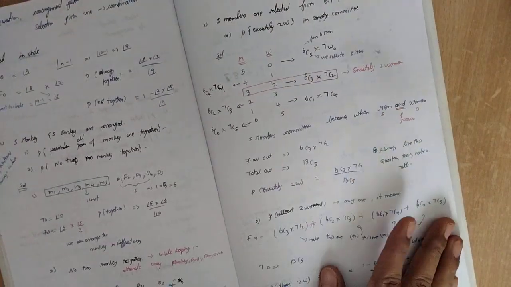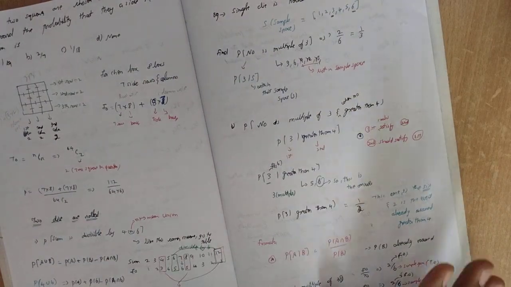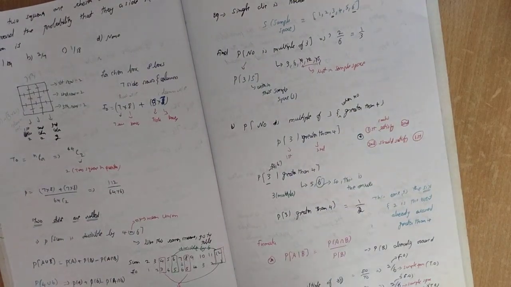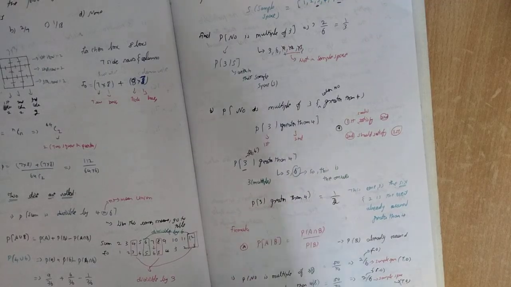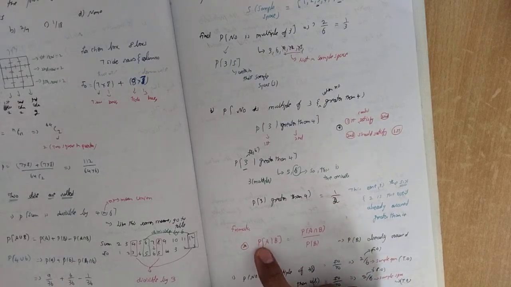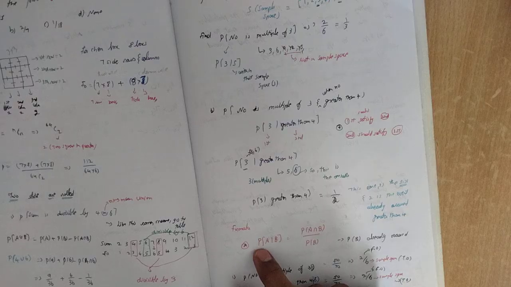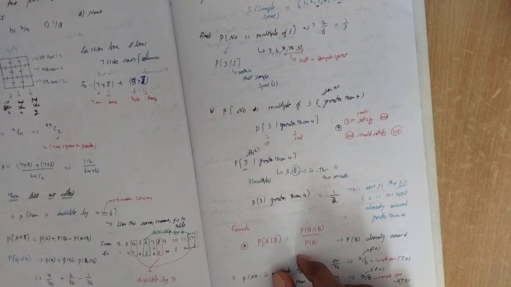So this one I just explained to you. This one is the most important thing, because you can see the top value and bottom value should have each other. This is the main formula. P of A given B equals probability of A intersection B over probability of B.